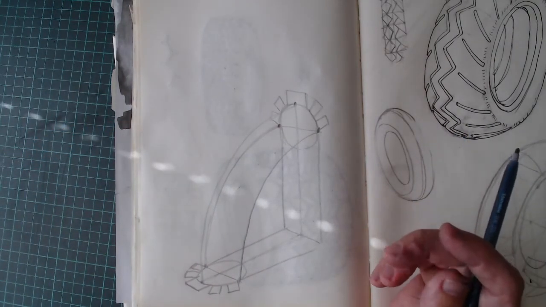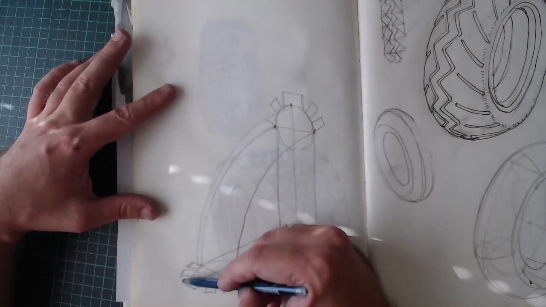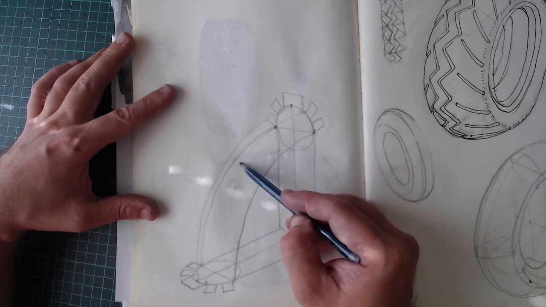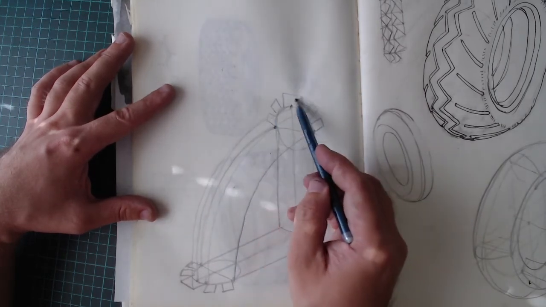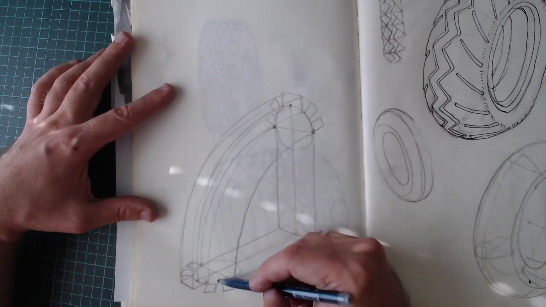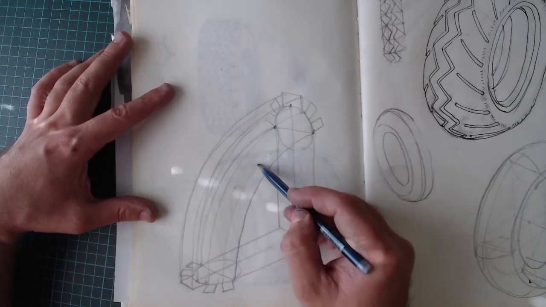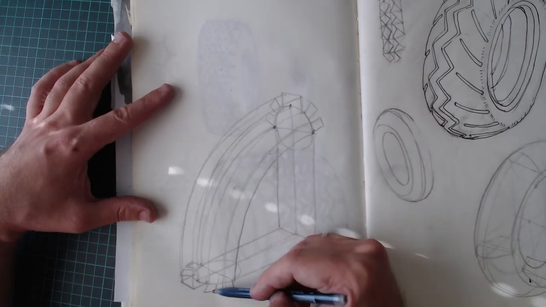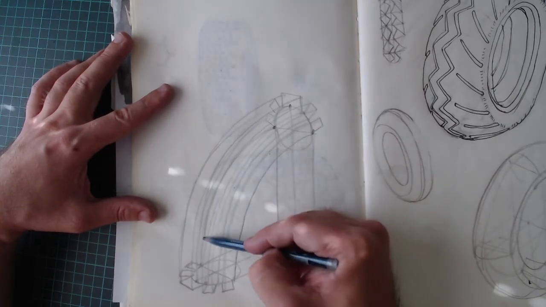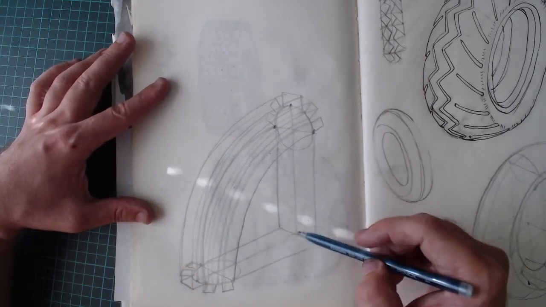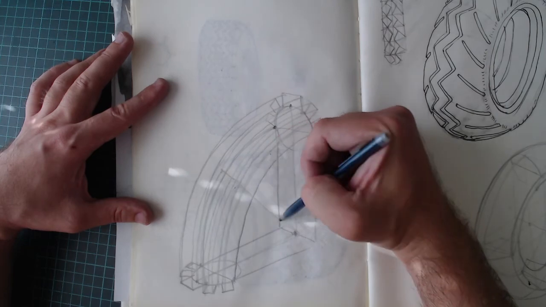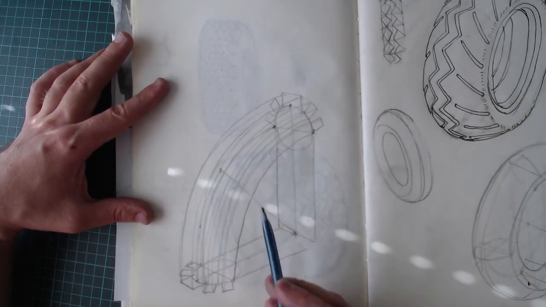My phone battery is low. So then I need to project all these lines too. You will see this in your nightmares.